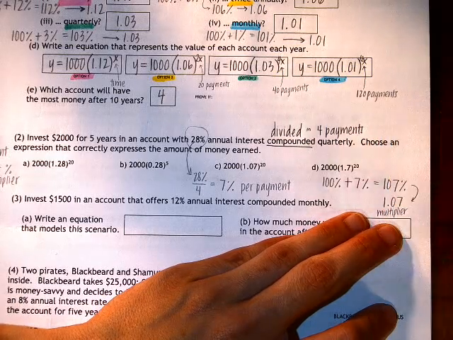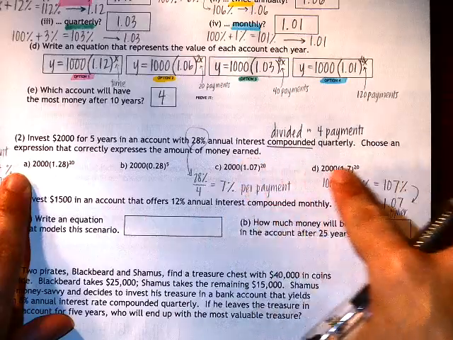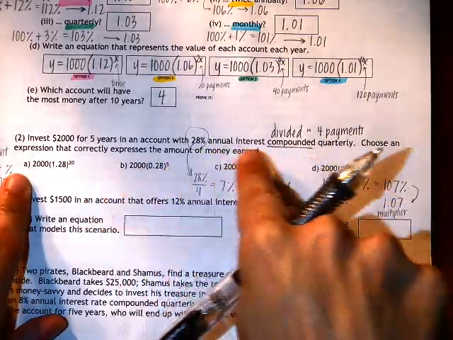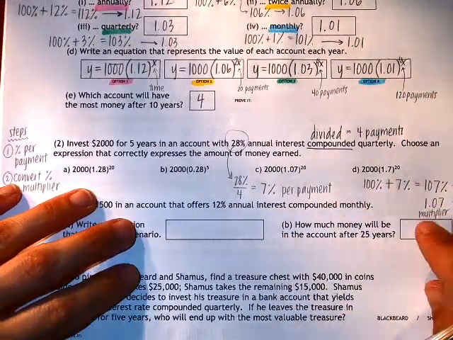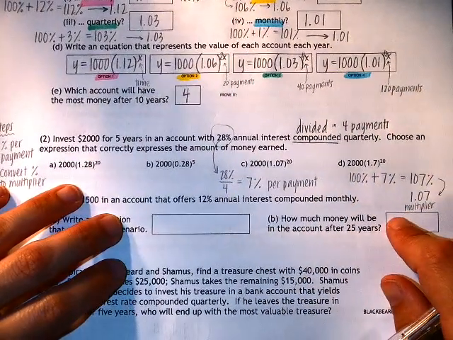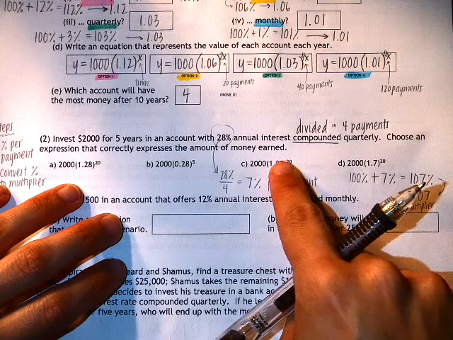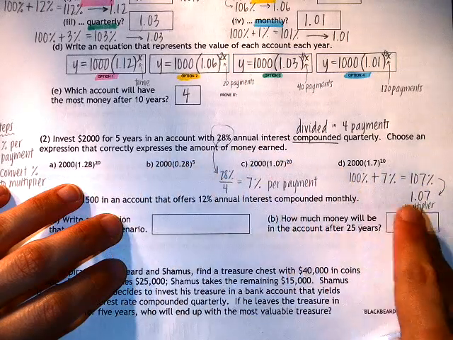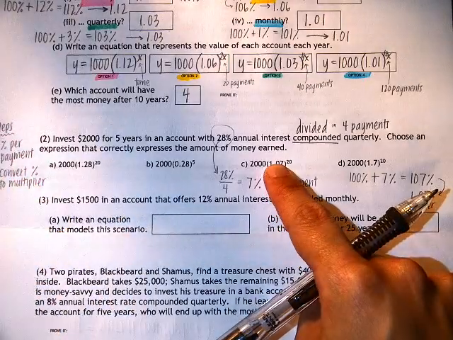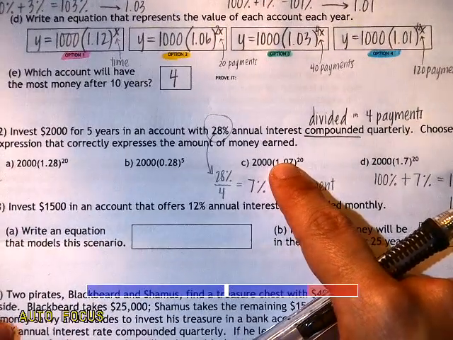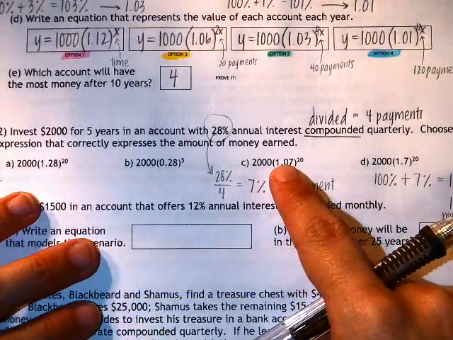Now I'm looking at my multiple choice options, because this is a multiple choice question, and I'm looking for something that has a geometric structure and has the right numbers in the right places. The only one that seems to have the right multiplier of 1.07 is this one. So instinctively I'm looking at choice C, feeling like that's a good choice to pick, but let's just make sure all the other parts are correct.